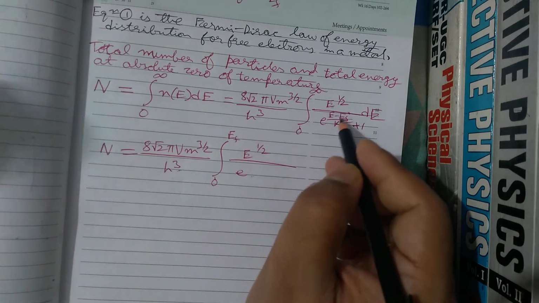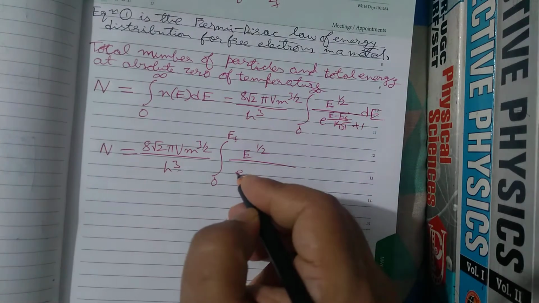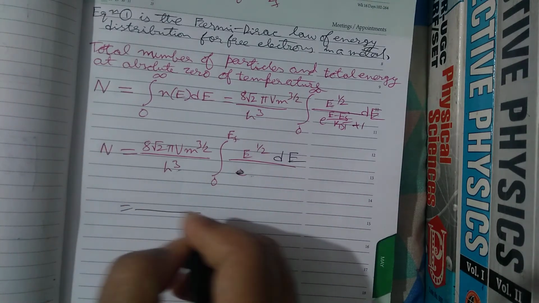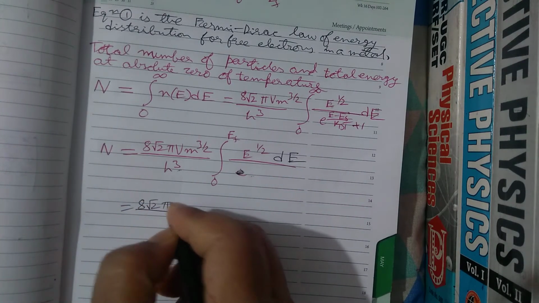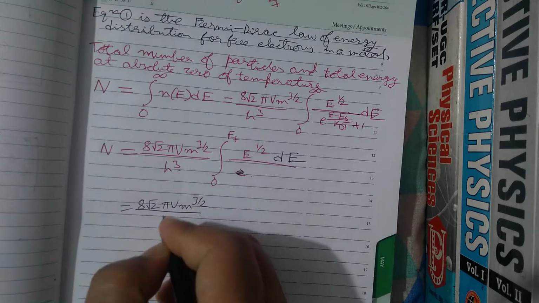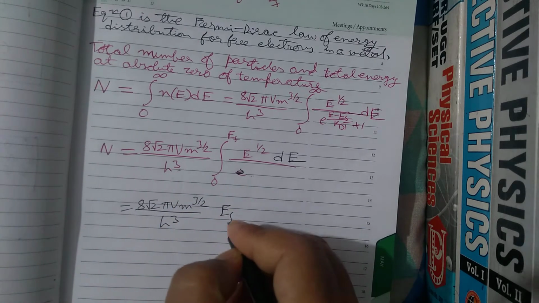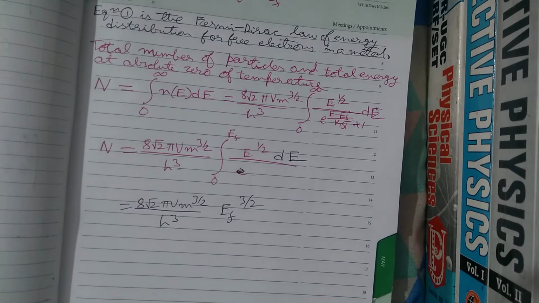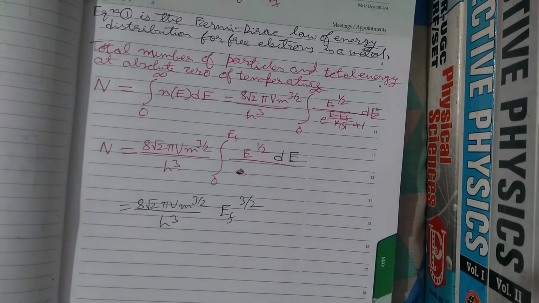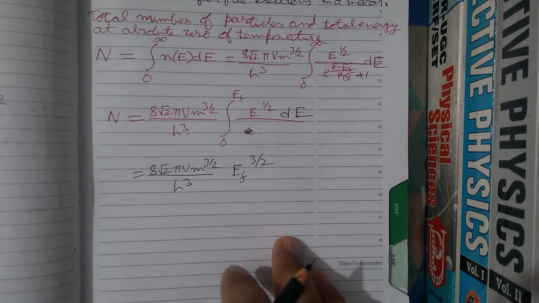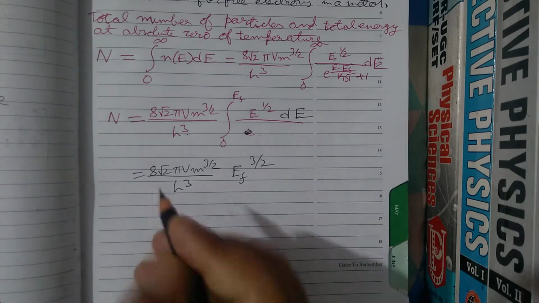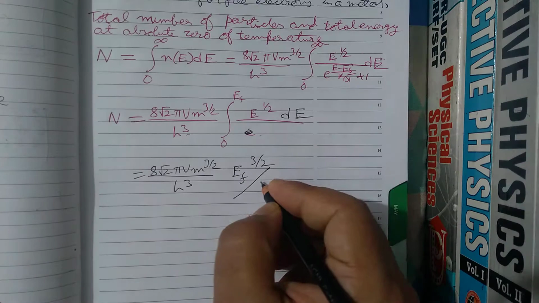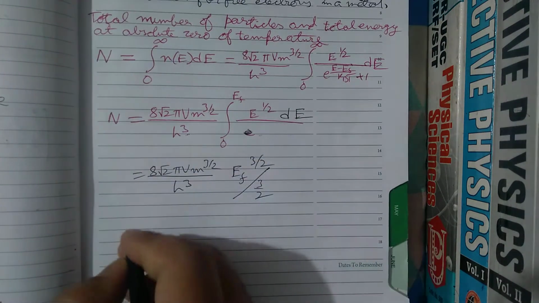Now this is F(E), and F(E) is 1. So this will be just simply E to the power half into dE. So this will be 8 root 2 pi V m to the power 3 by 2 by h cube, EF to the power 3 by 2, divided by 3 by 2. So 2 will go up and 3 will come down.